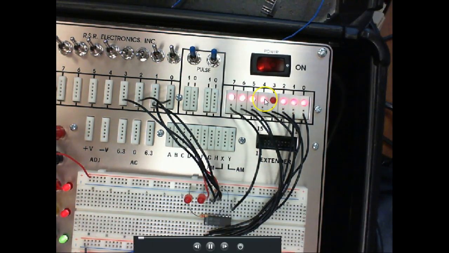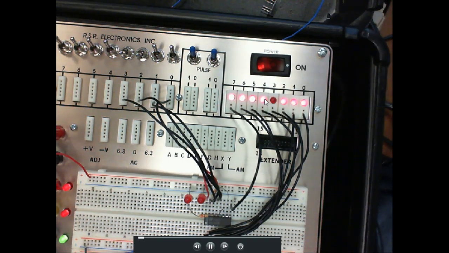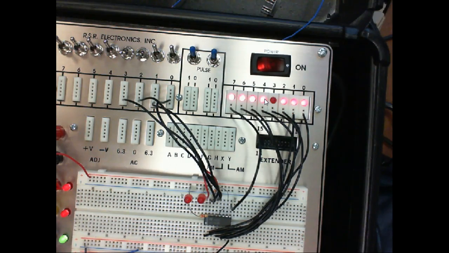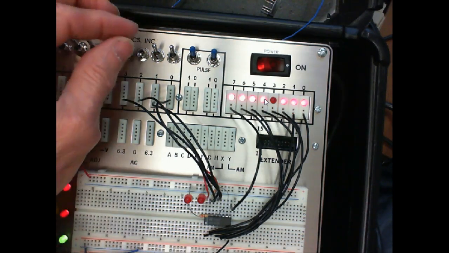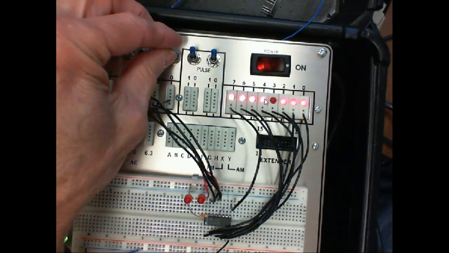And of course, this indicates a low, right? So the selected output goes low on the 7442. The 7442 has low active outputs. That's when you look at the symbol, it's got bubbles on all your outputs. Okay, so this is going to be a 4.